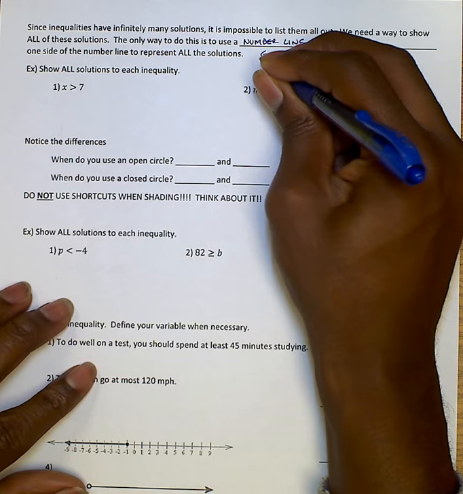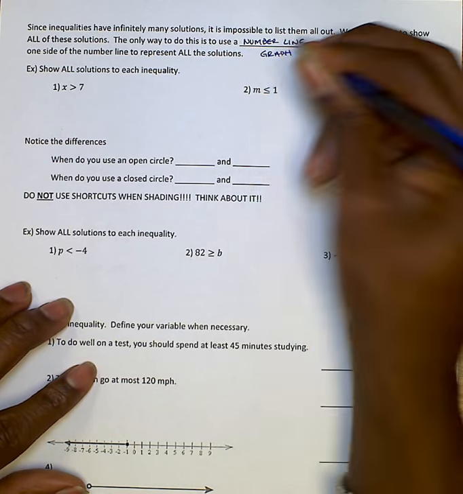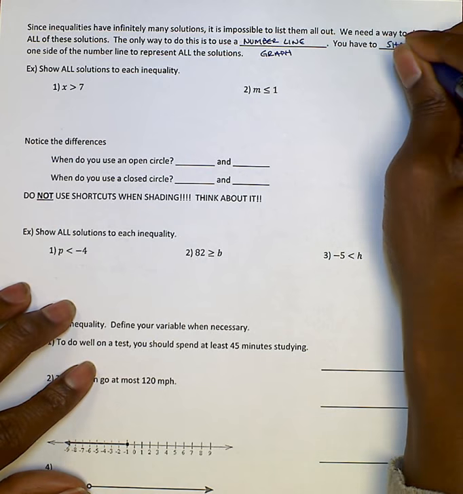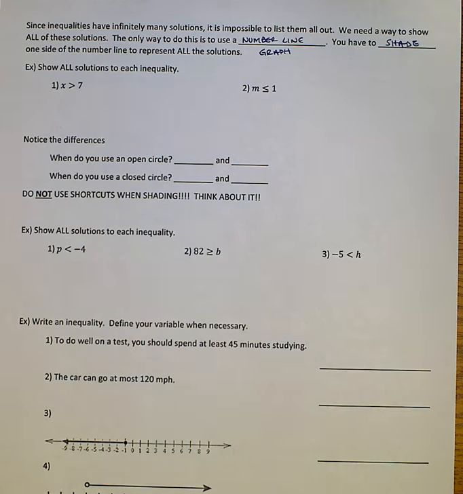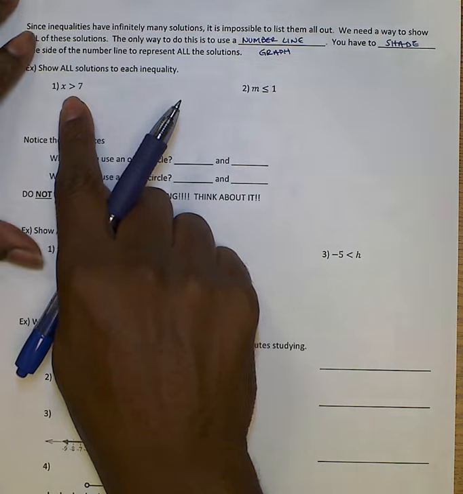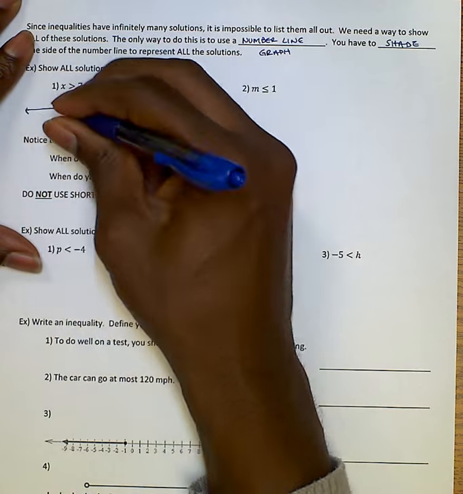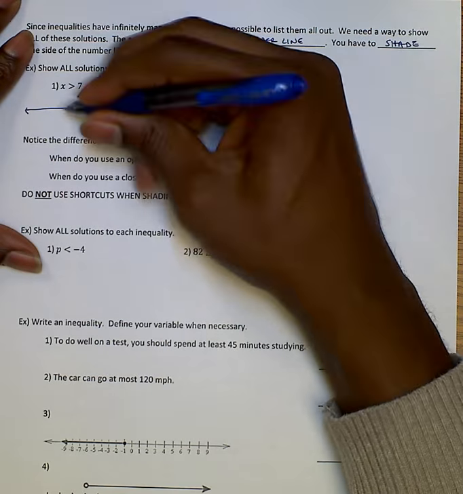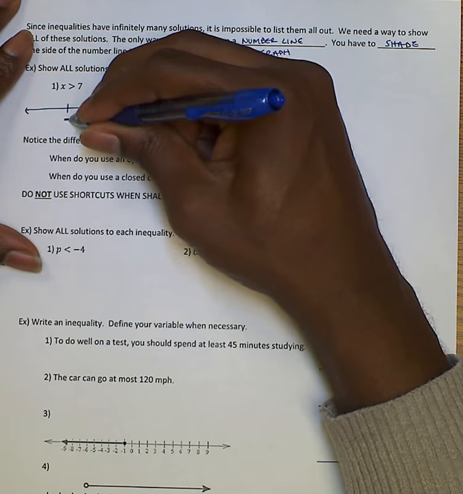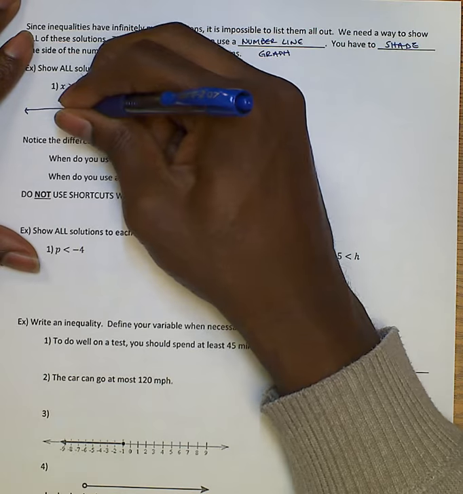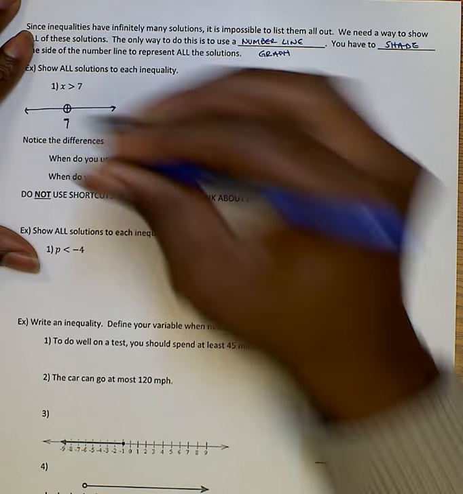I'll say graph here because my instructions will usually tell you to graph it. You have to shade one side of the number line that represents all the solutions. So here we have x is greater than 7. I'm going to graph this to show all the solutions. Your number line can be very simple. I usually just highlight the number that's the boundary. Okay, and the boundary is shown here. All right, x is greater than 7. I'm going to leave an open circle and go to the right.